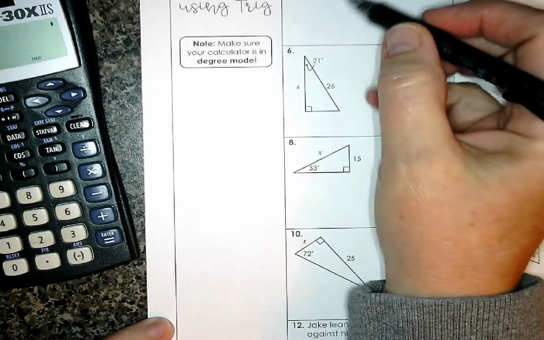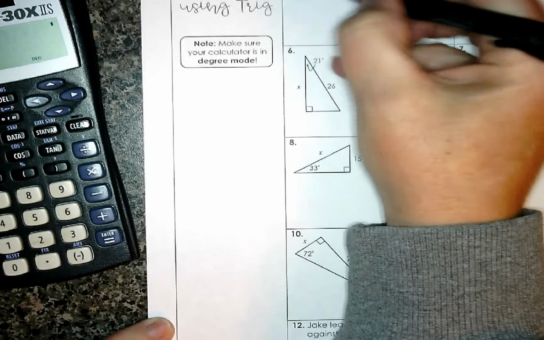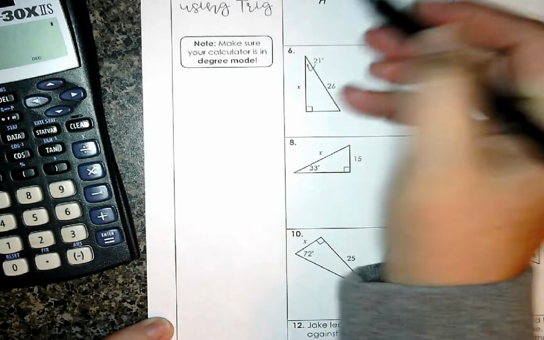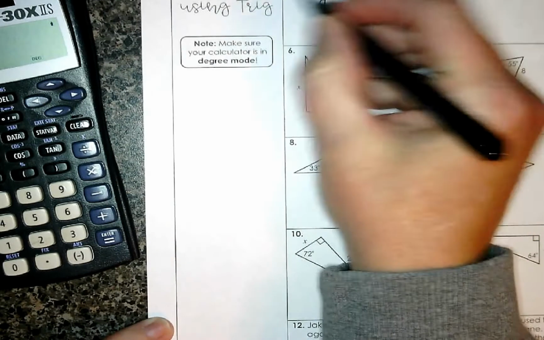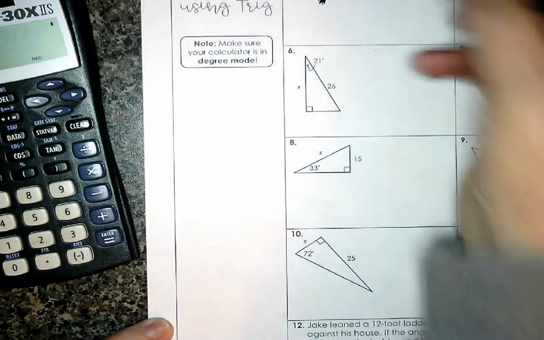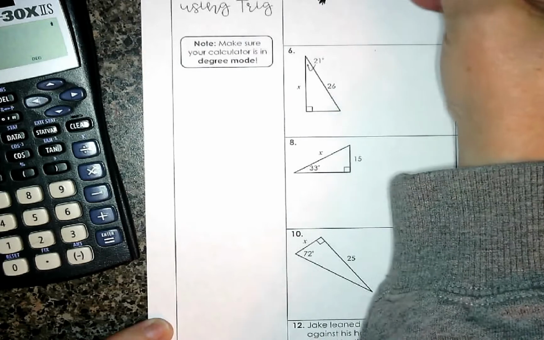So our first thing is we have to identify HOA. Here's my angle, here's my H, opposite is O, and this is my adjacent. The adjacent side does not have a number or a letter associated with it, so that's gone. I have O and H. You might want to put this at the top of your paper, SOHCAHTOA.